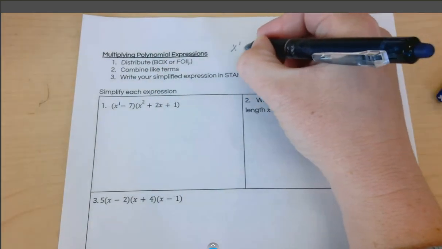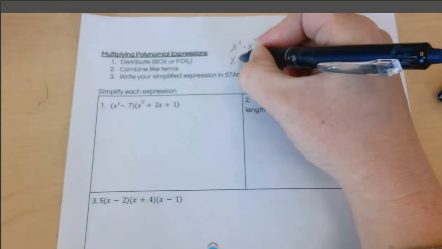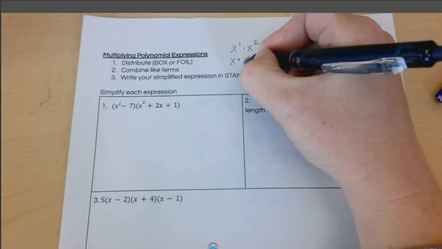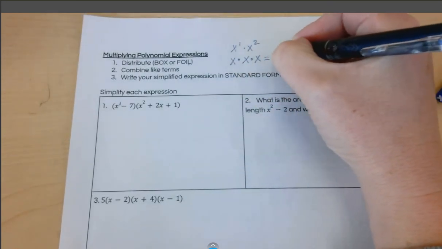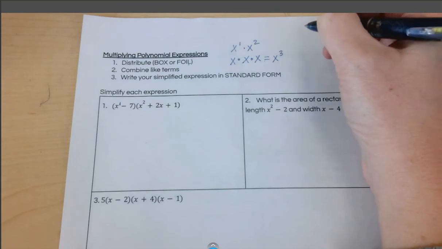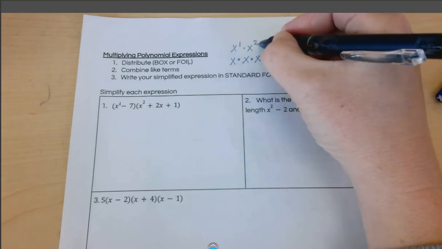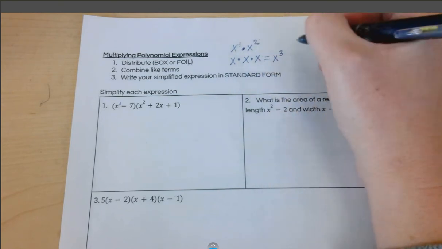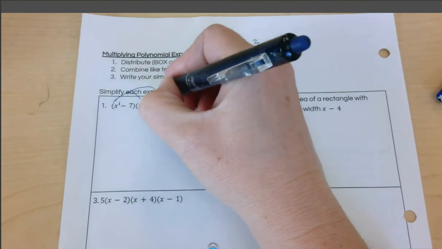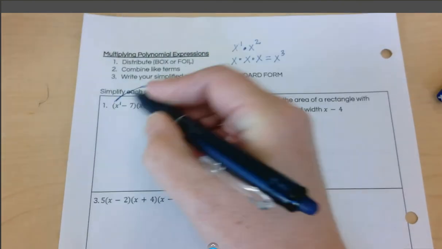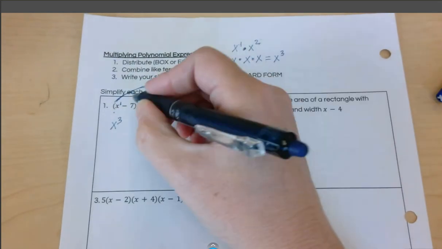If I have x to the 1 times x to the 2, well, x to the 1 is just x, and x squared is x times x. So now I have 3 of them, that's x to the third. Okay, so you can see when I have exponents here and I'm multiplying, I add the exponents. So when I distribute this, I have to remember to add my exponents. X to the 1 times x to the 2 gives me x to the 3.